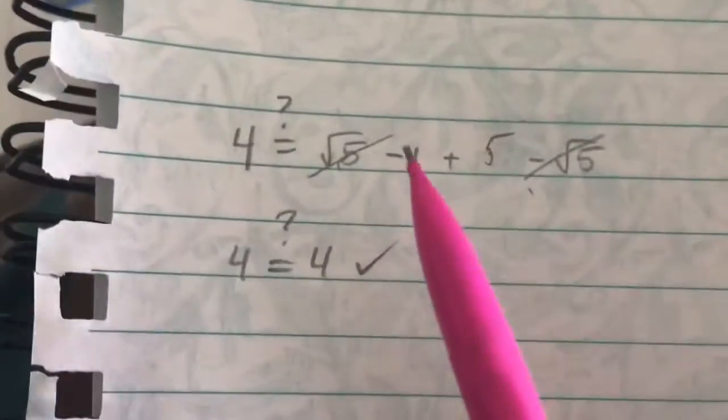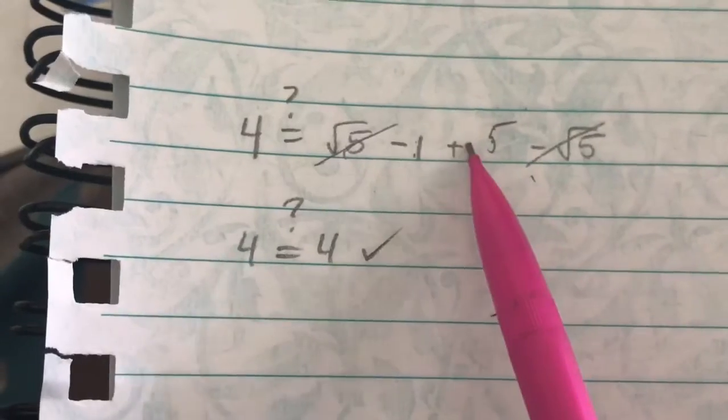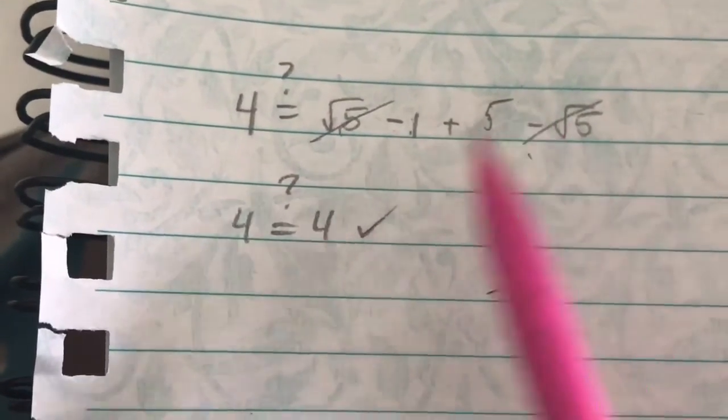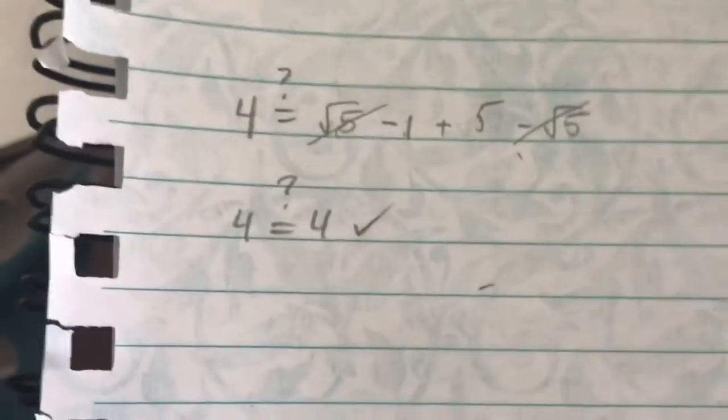So my root 5s are going to cancel out, and I'm left with 5 minus 1, or negative 1 plus 5, which is 4. So I know that that answer is correct.